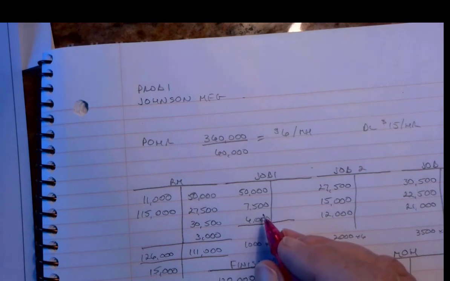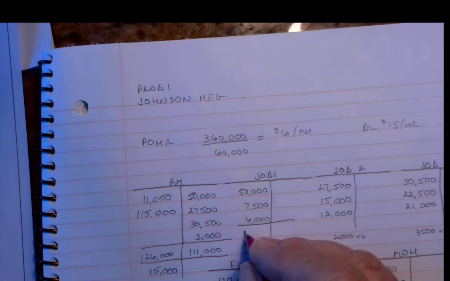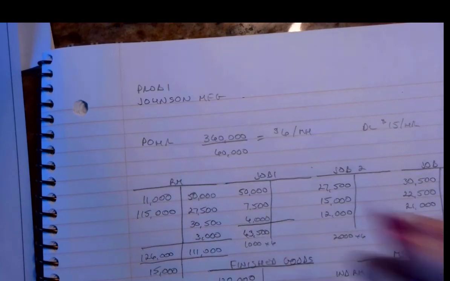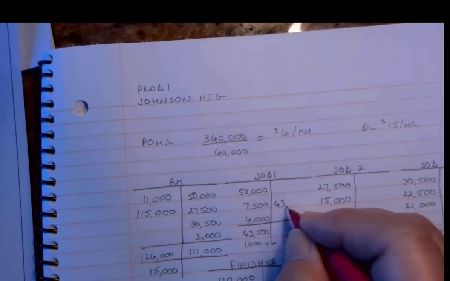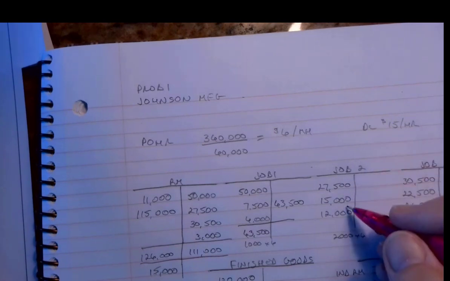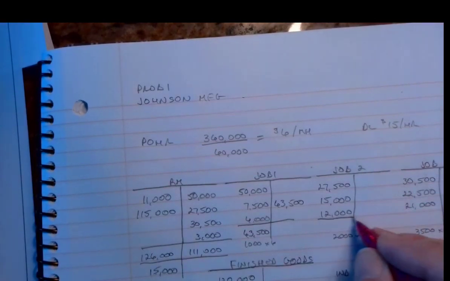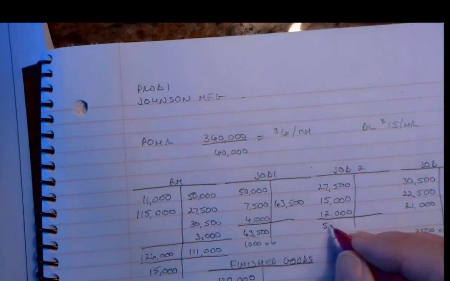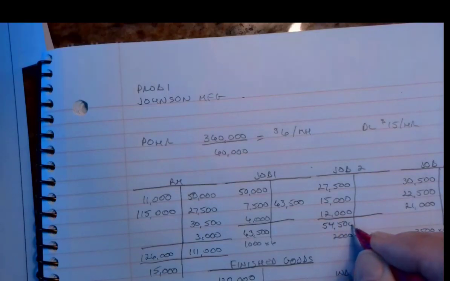For job 1, I've got a total of 63.5. And job 1 was completed, so 63.5 would come out and go into finished goods. Okay, this is 27.15.12. This is 54.5. And job 2 was also completed, right?